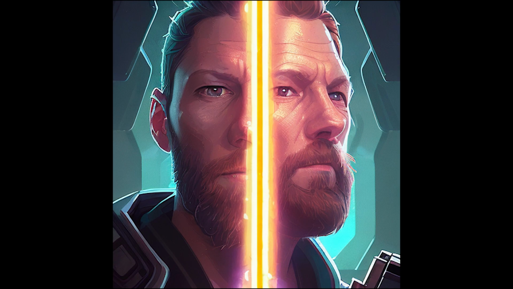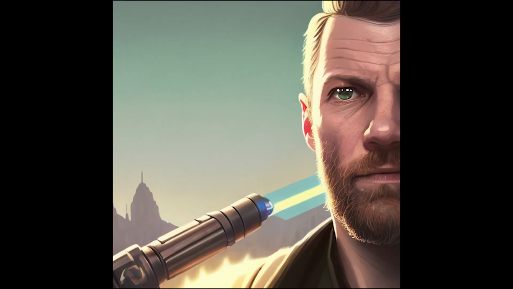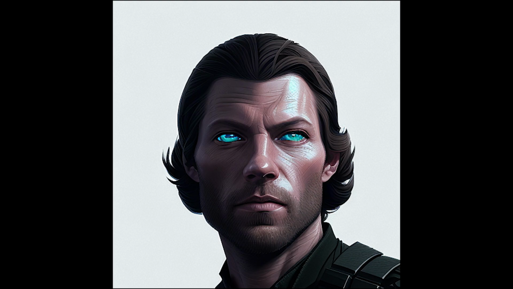Here's some of me in that Star Wars style with the lightsaber down the middle, and evidently a lightsaber slung over my shoulder, though that doesn't seem practical. This one, I'm pretty sure it made me Han Solo, and I love it. I don't think that's Luke, right?